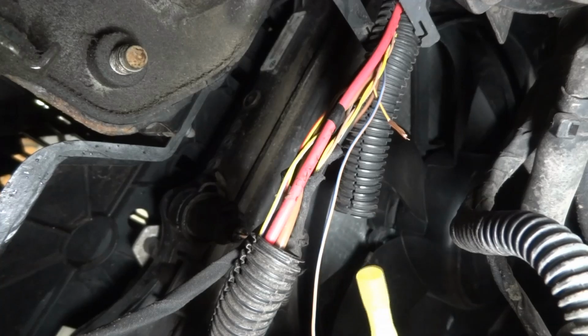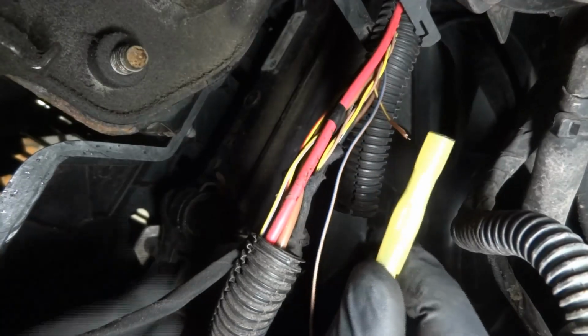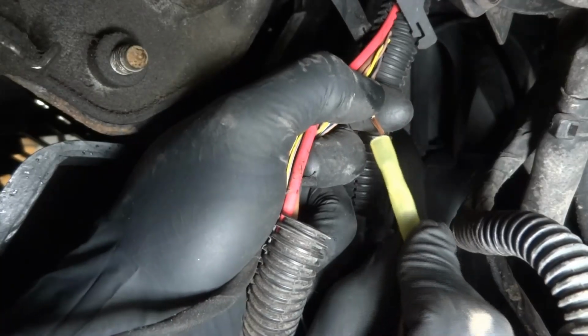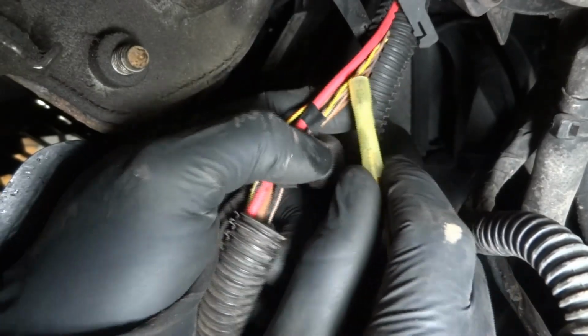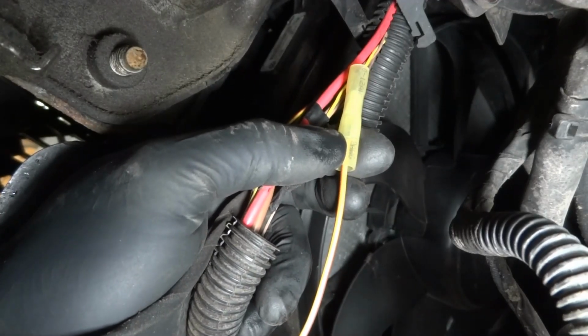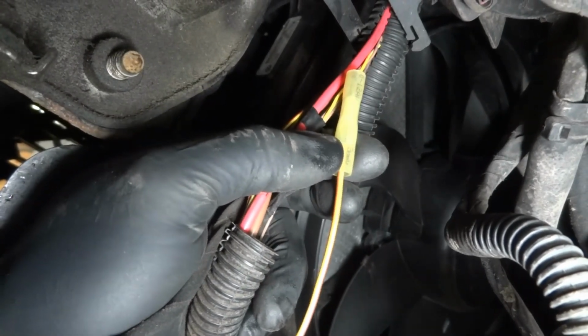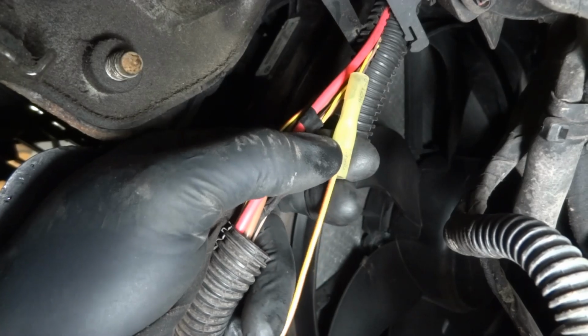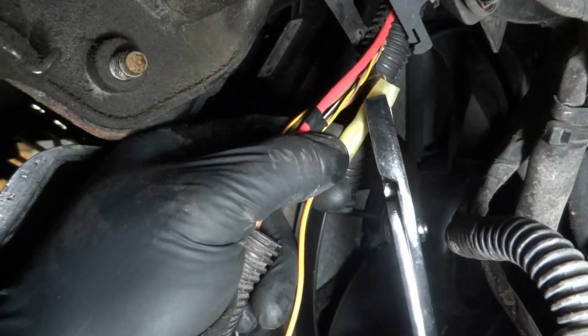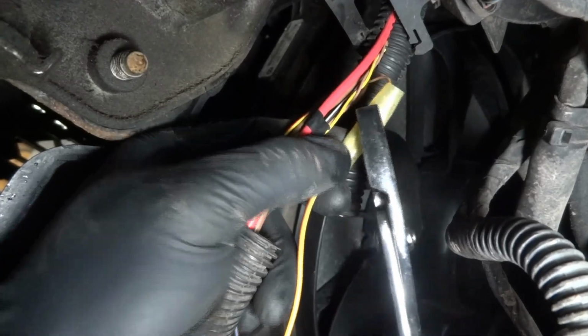So we're going to use these shrink butt connectors to connect this wire to the other wire that I have on this side of the butt connector. And I love using these butt connectors because they seal the wire very well after you heat them up.